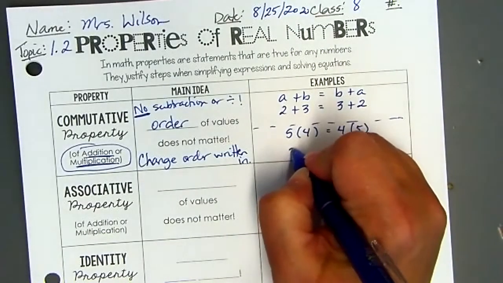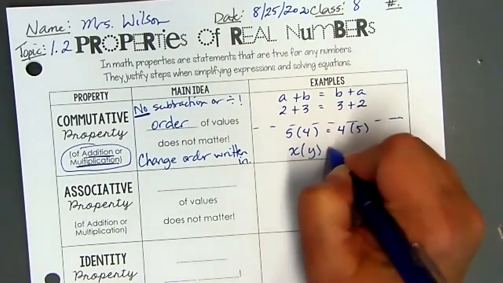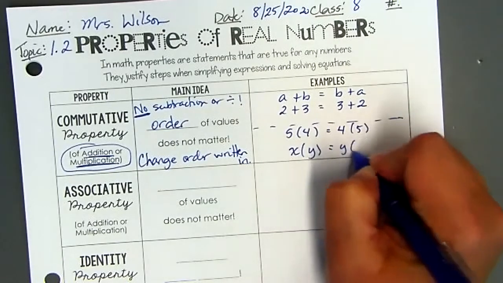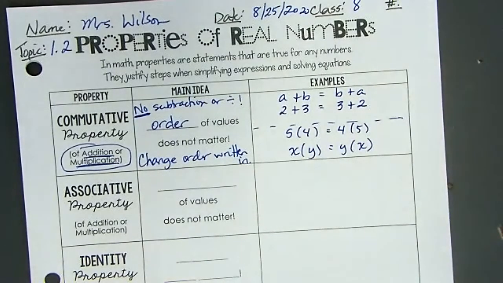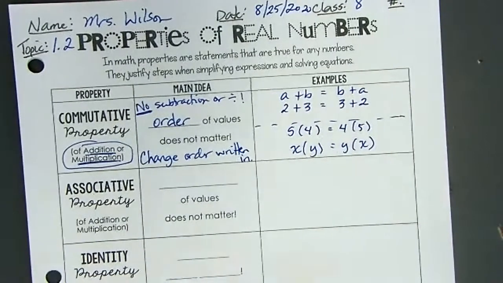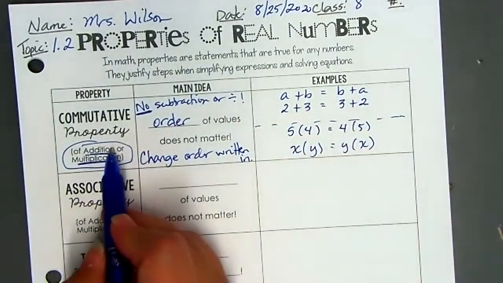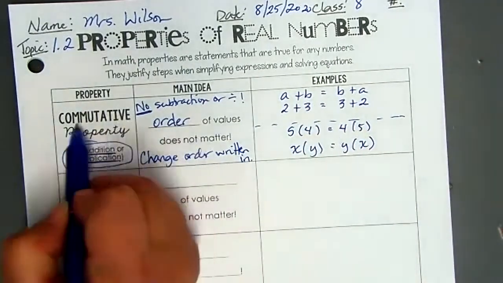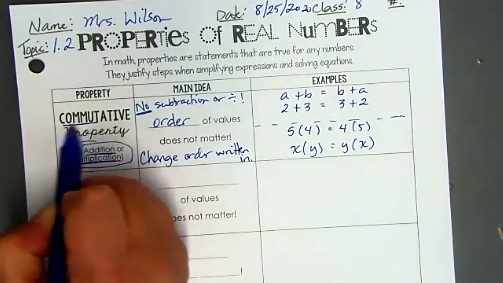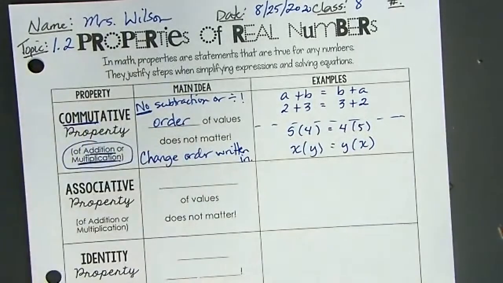Applying with variables, x times y is the same as y times x. So again, it's just changing the order that the numbers are written in, and it only applies to addition and multiplication. And that's called the commutative. Commute, your commute, the path. You can take different paths to work or school, but you still end up at school.